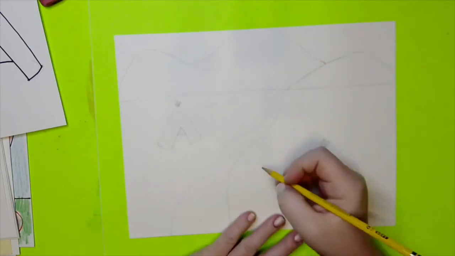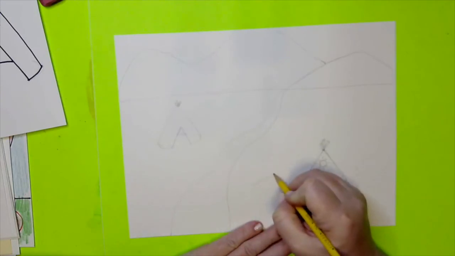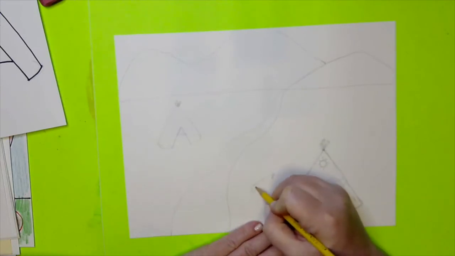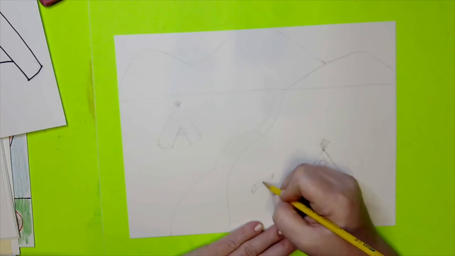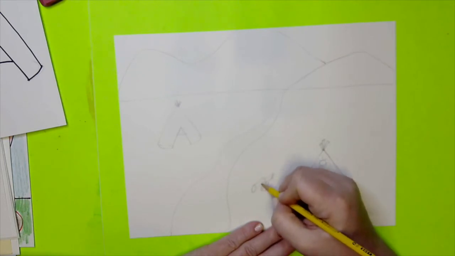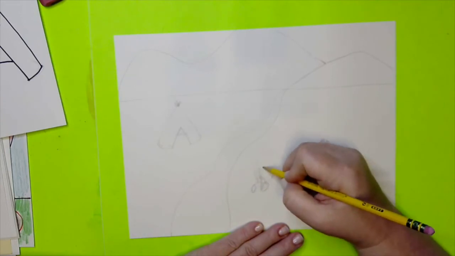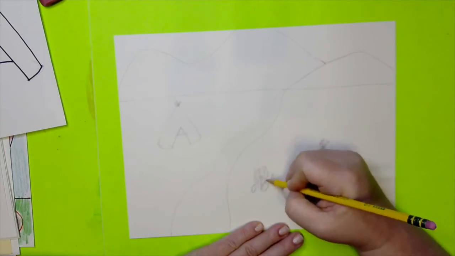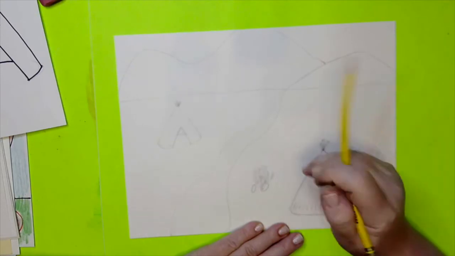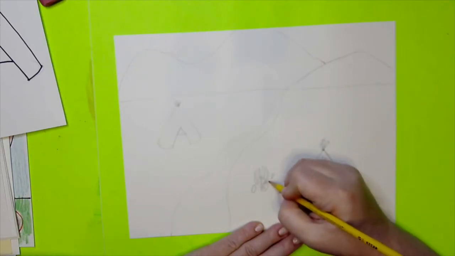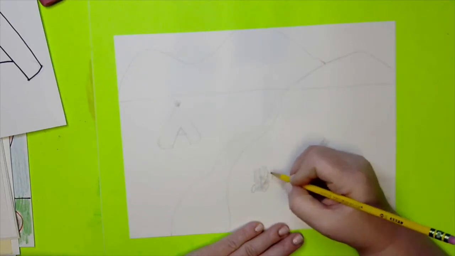So I'm going to add a little campfire here. Put in my logs. I'm going to put in my flames here. I'll color these more. I'm done. Just sort of getting the general shape in there.